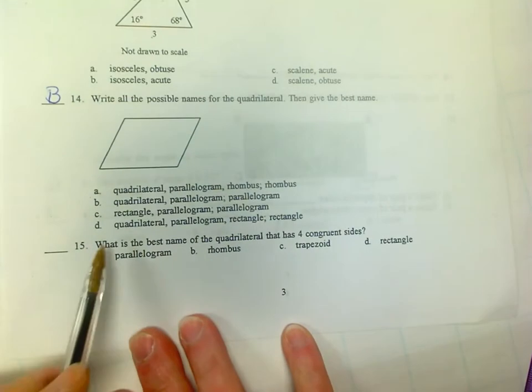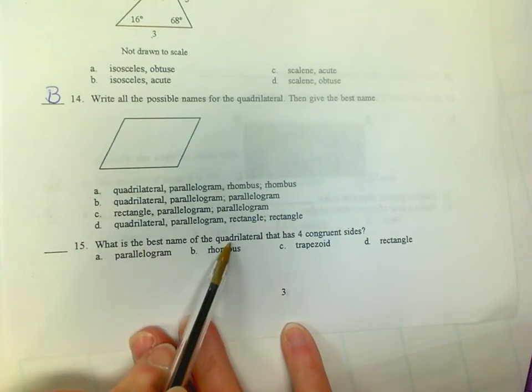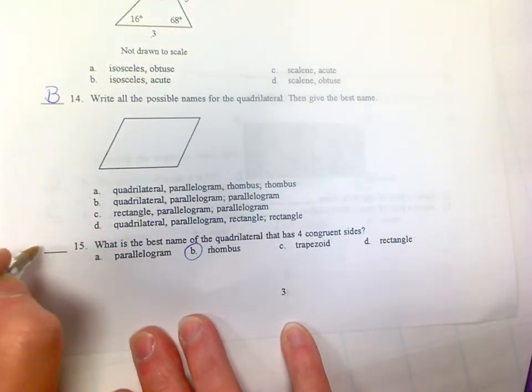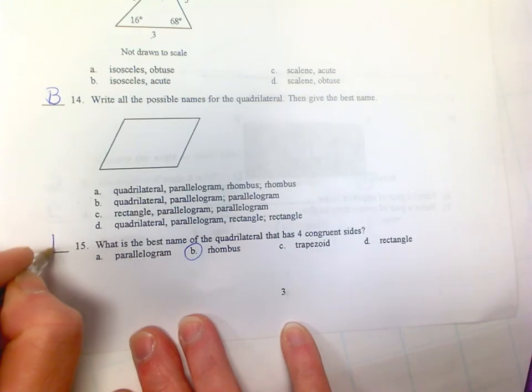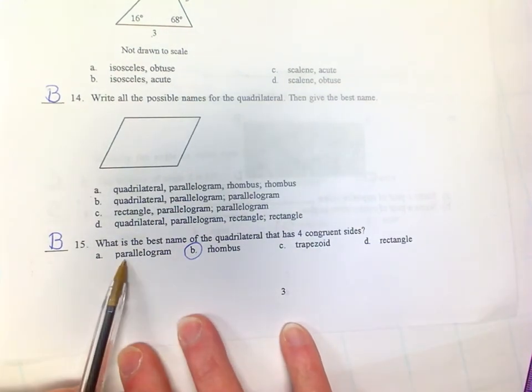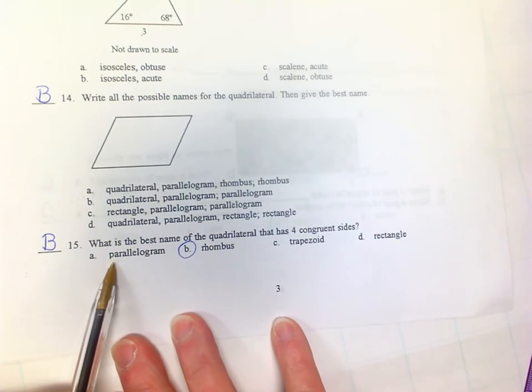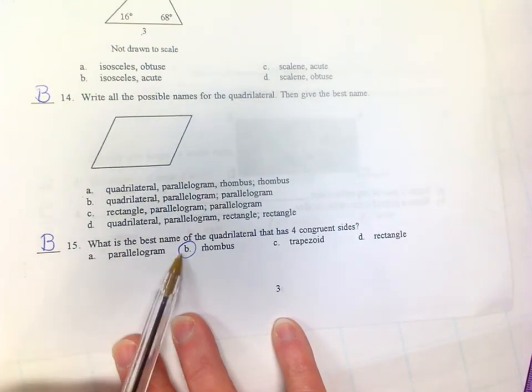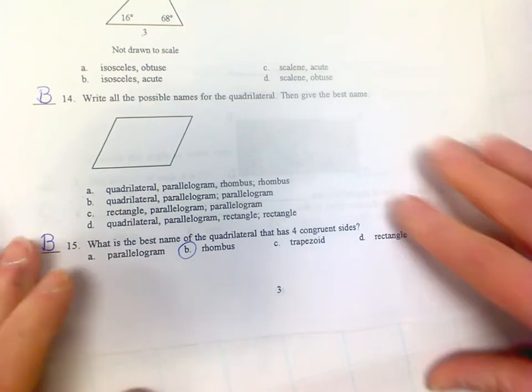And the last one on this page, what is the best name of the quadrilateral that has 4 congruent sides? And that would be a rhombus. You want to be the most specific. It could be a parallelogram. Couldn't really be a trapezoid. It could be a rectangle, but the most specific would be a rhombus.